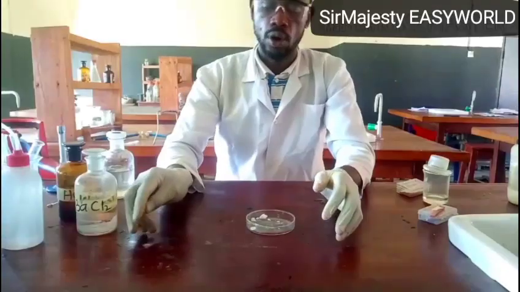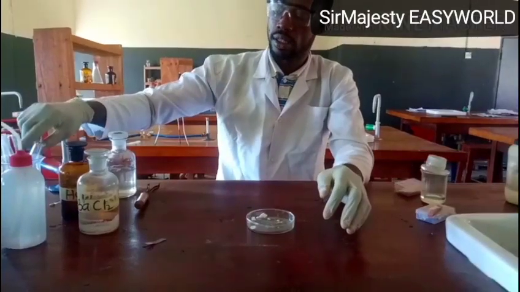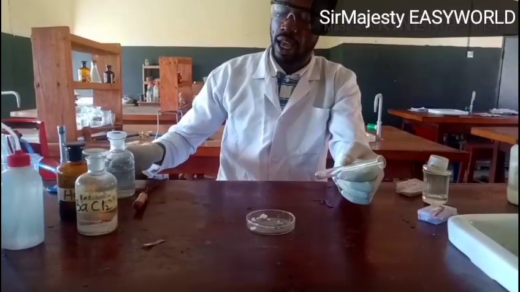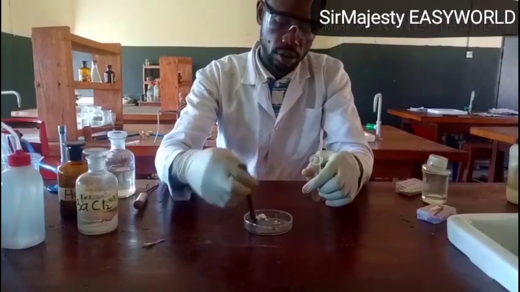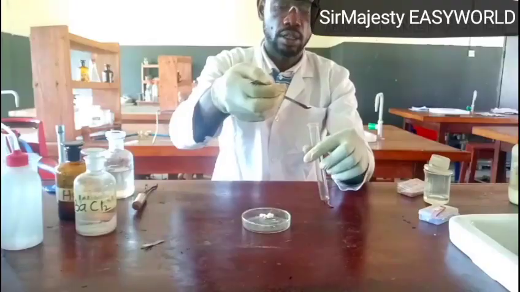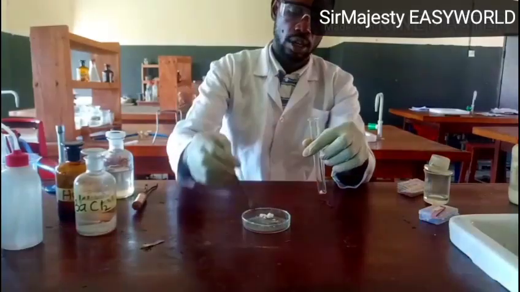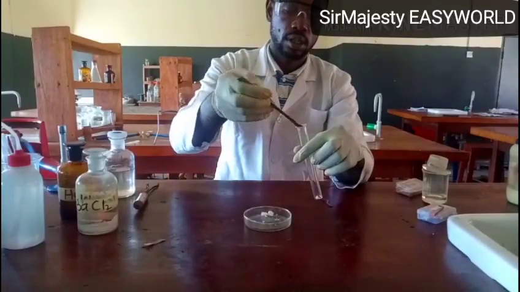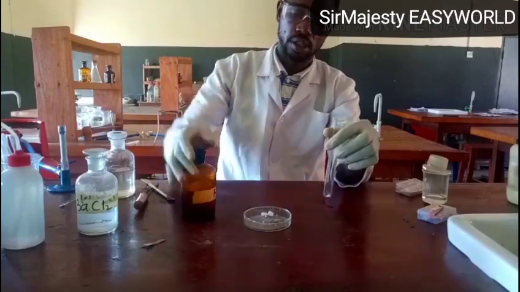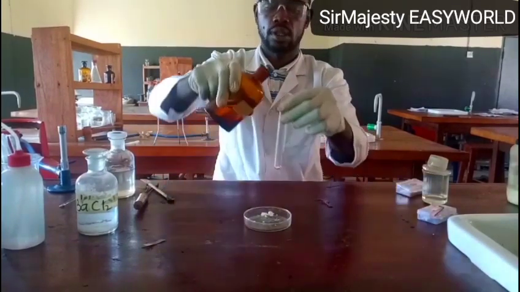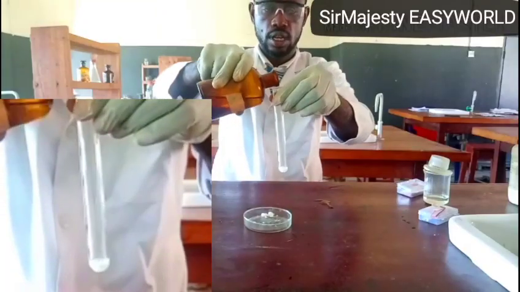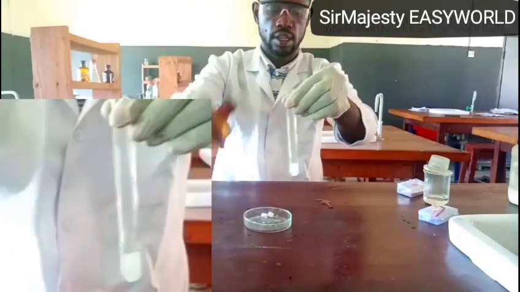So that's the first step. Or you might be required to just add a small solid part of C and add dilute HCl. So you might be required to add in a test tube like this, followed by dilute HCl. This is my dilute HCl. You see that reaction? That's what we call effervescence.